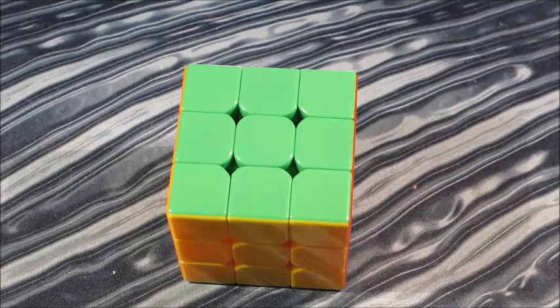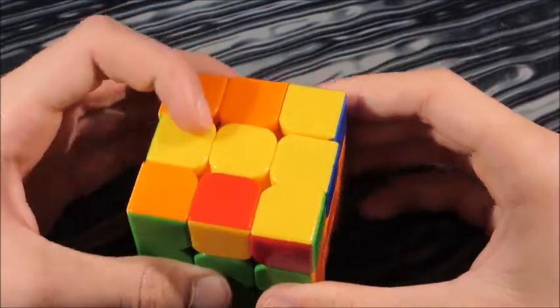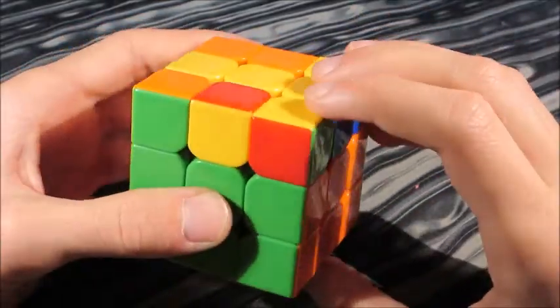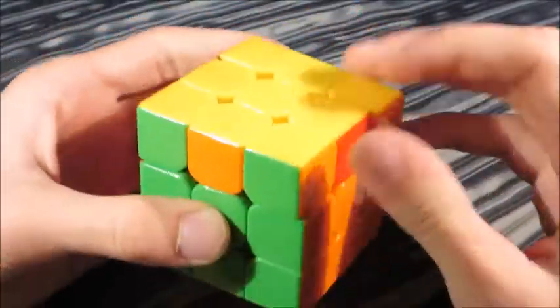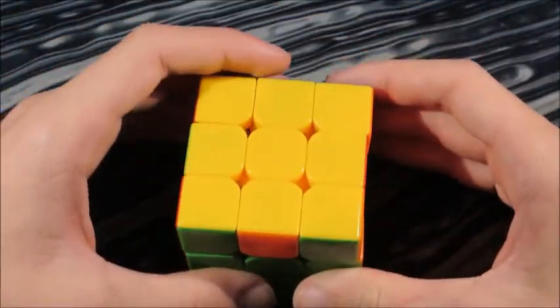Hello everybody, in this video we're going to be discussing when you should use OLLCP. In case you do not know what OLLCP is, it's basically a set of algorithms that forces an edge-only PLL. So what you do is you'll do your OLL, but at the same time it's also going to permute your corners, and this will force an edge-only PLL.